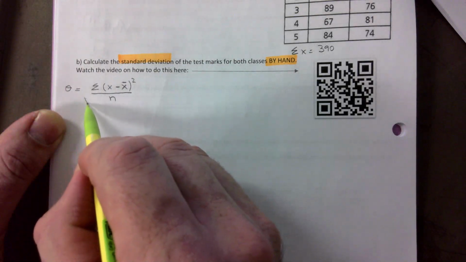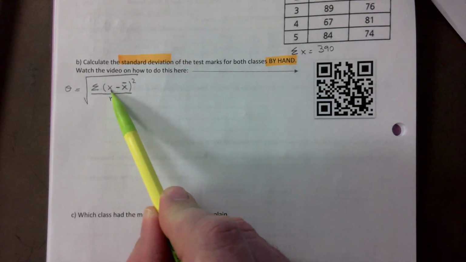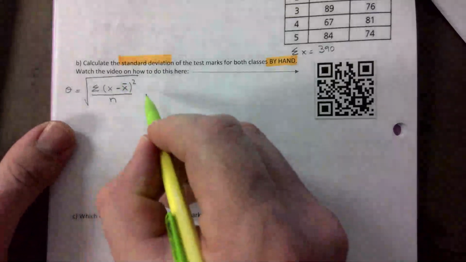Okay, you got that part, and then you take the square root of that entire thing. So that's how scary it looks, but it is not as scary as you think. It's just a lot of work. Okay? So this is the part that's going to be the most time consuming right here. The sum of every single value you've considered minus the average squared. Okay? So here's how I show that work.